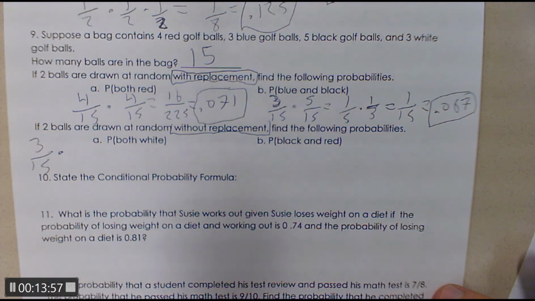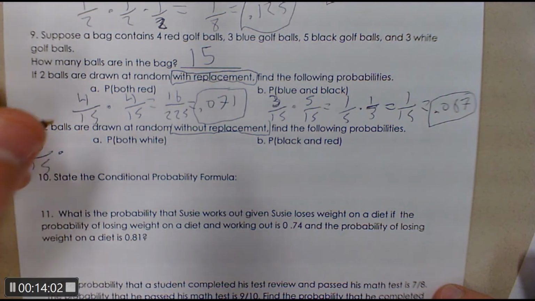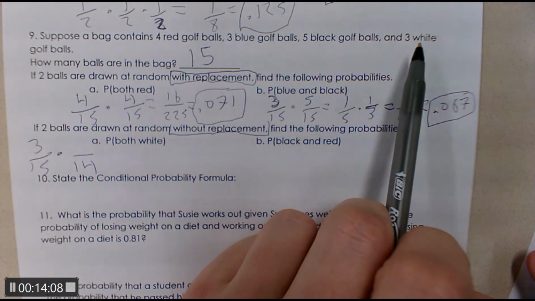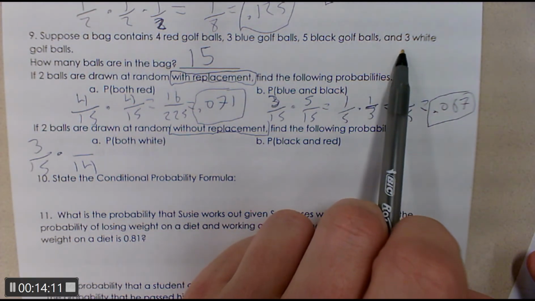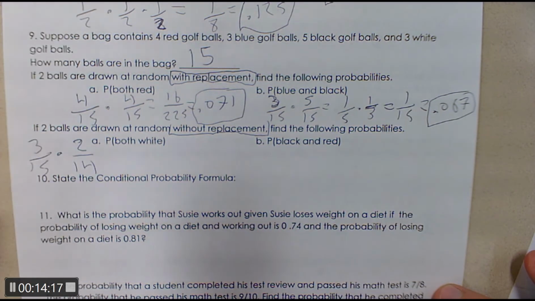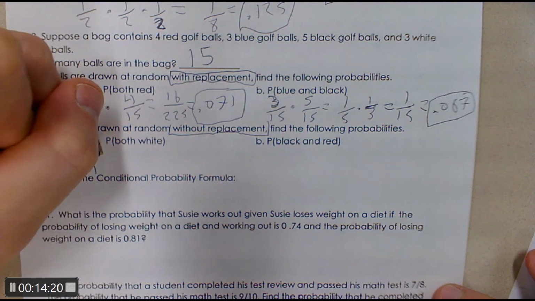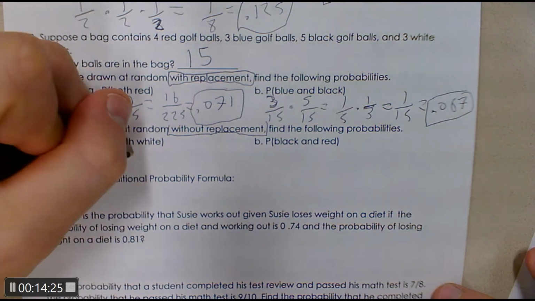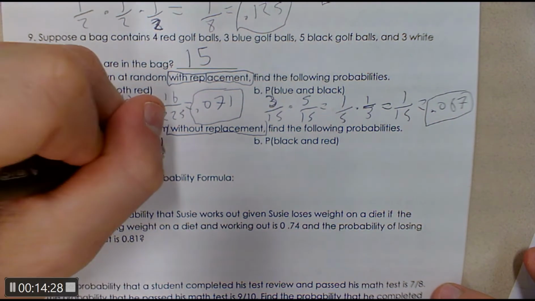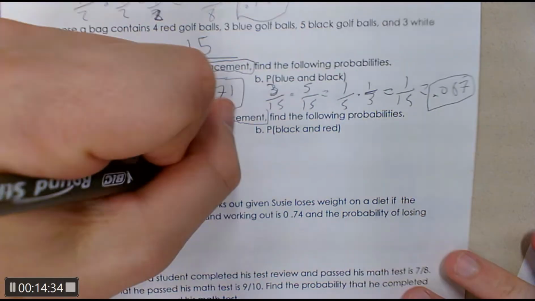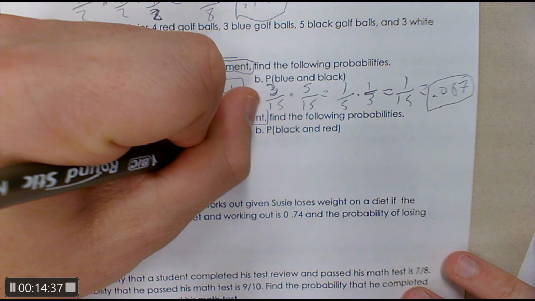Okay? This second golf ball, how many golf balls are still in the bag? Well, remember, we pulled one out. So now there's only 14 golf balls in the bag, right? And because we've pulled a white ball already out of the basket, now there are only 2 white balls possible. So it's going to be 3 out of 15 times 2 out of 14. Because the number of white balls went down and the number of total balls went down. So that's the same as 1 out of 5 times 1 out of 7, which gives us 1 out of 35. 1 out of 35 is 0.029.